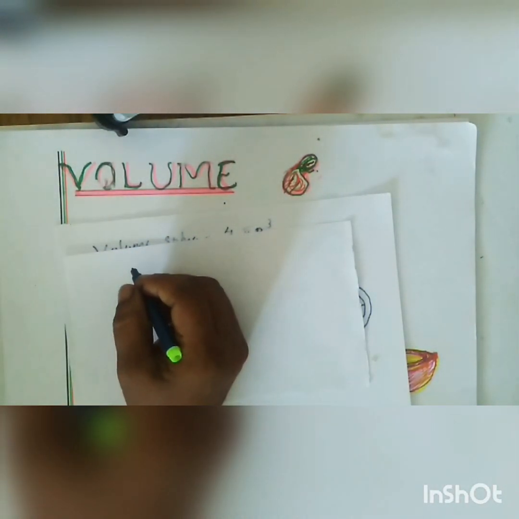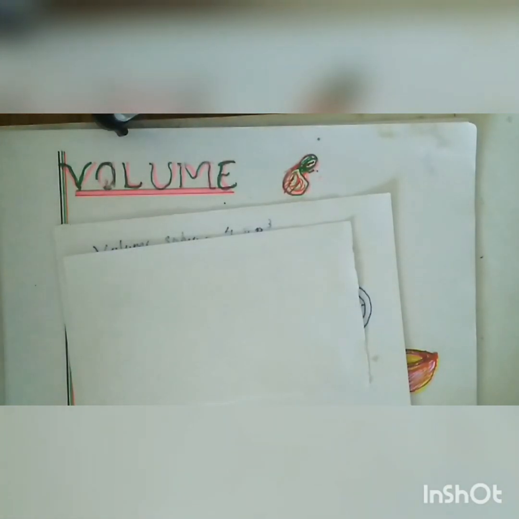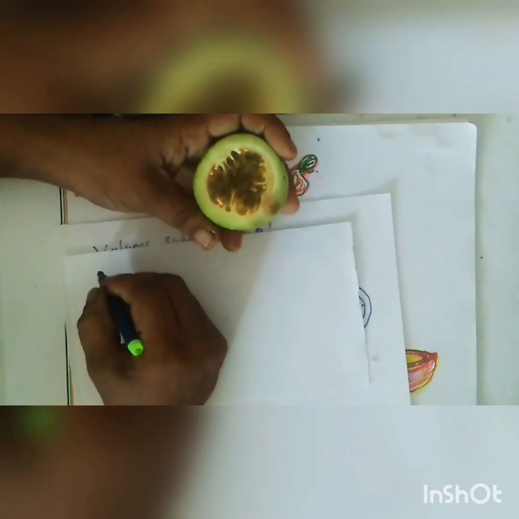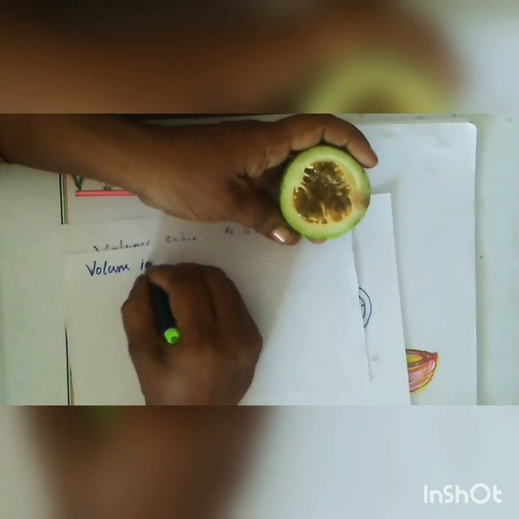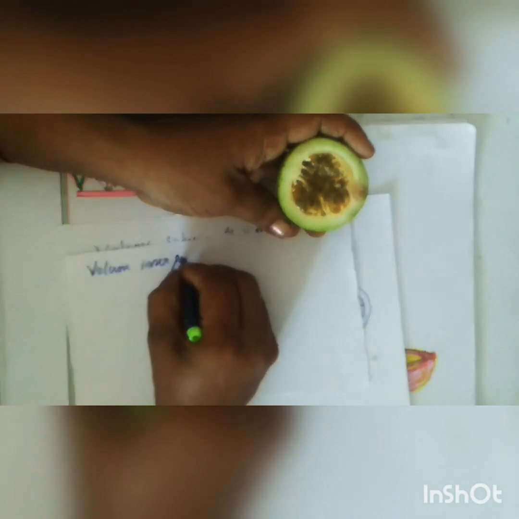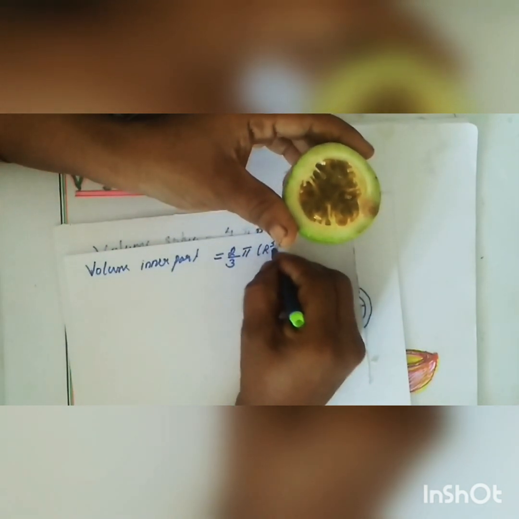The volume of syrup only is 4 by 3 pi capital R cube minus 4 by 3 pi small r cube. In the case of a hemisphere, it is 2 by 3 pi r cube. The volume of syrup is equal to the volume of the inner part, that is, here it is the syrup, equal to 2 by 3, because it is a hemisphere, 2 by 3 pi capital R cube minus small r cube.